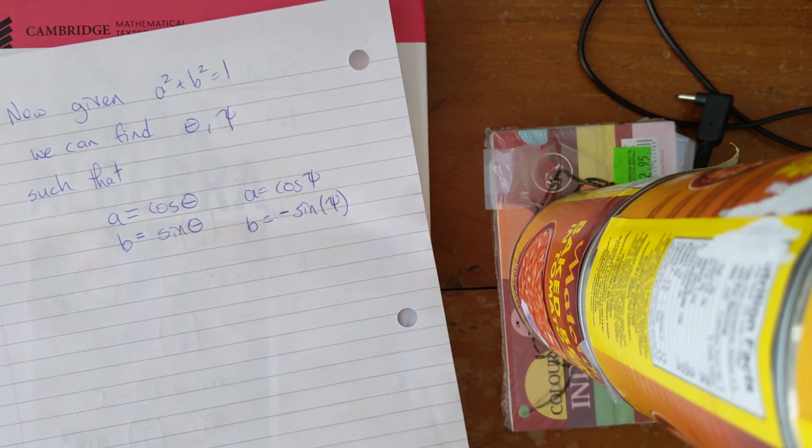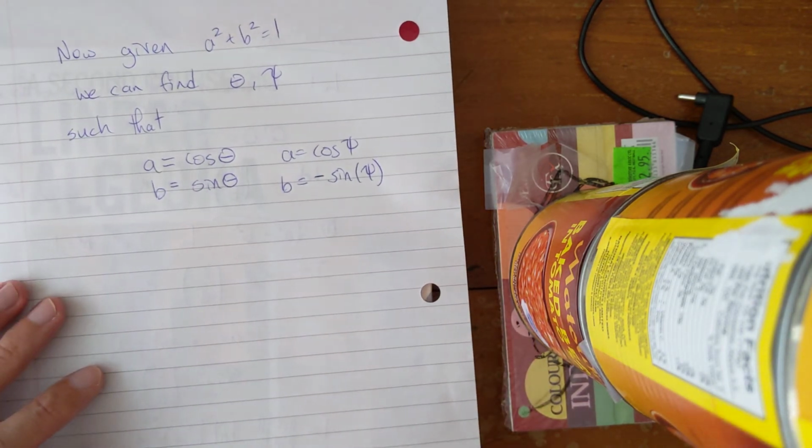And if you draw some triangles, this will make sense.